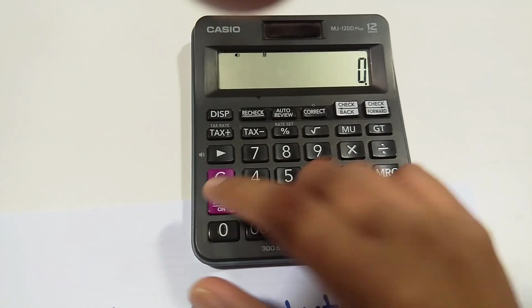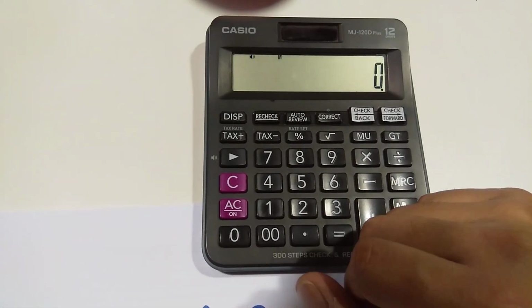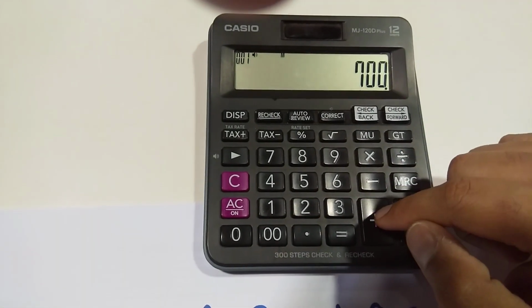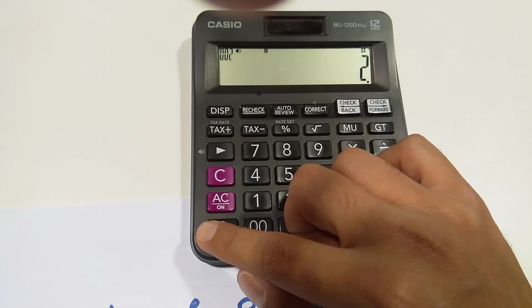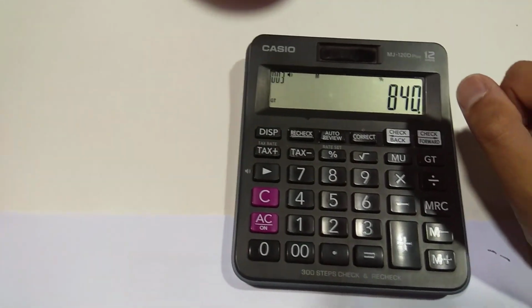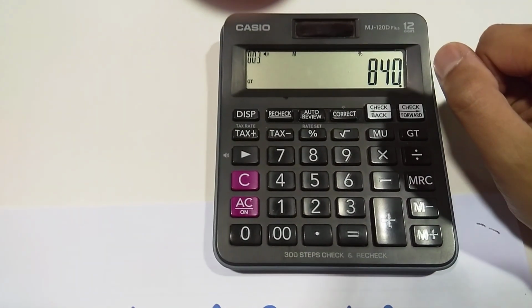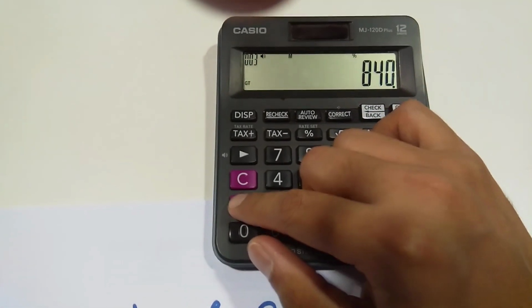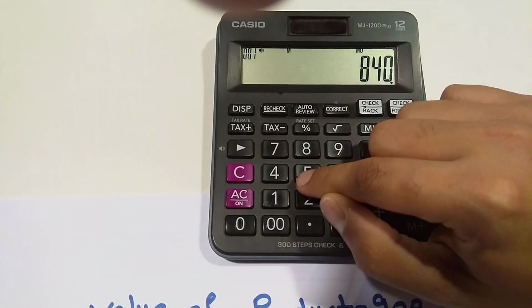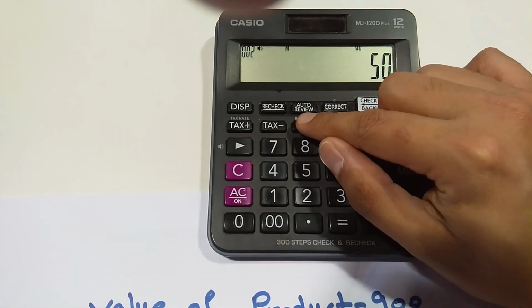So I will show you one more example. For example, if you have a product, let's say the value is 700, and you want to keep a profit of 20%, so that's the value 840 you want to sell the product at. Now you want to mark up the price by 50%. Okay, so what you will do, you will write 840 MU 50 and then the percent button.